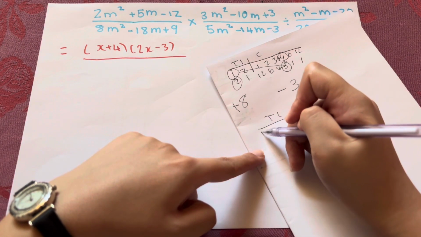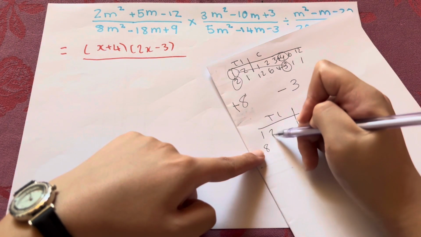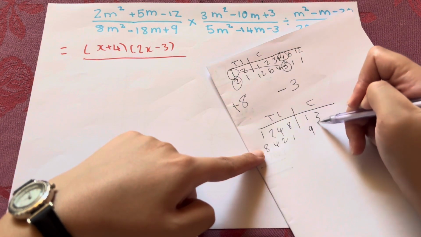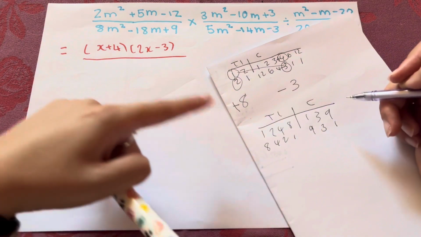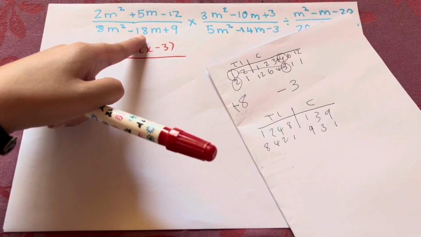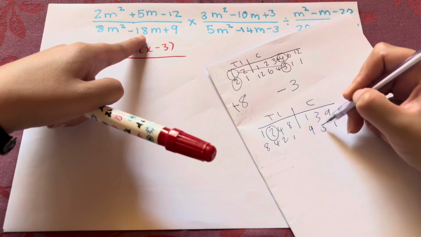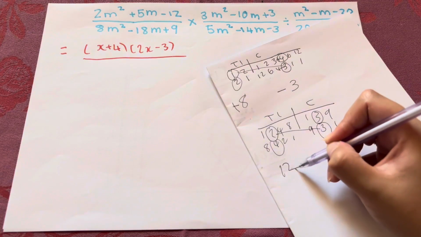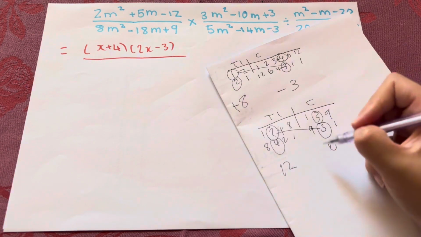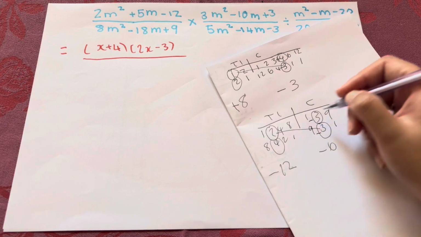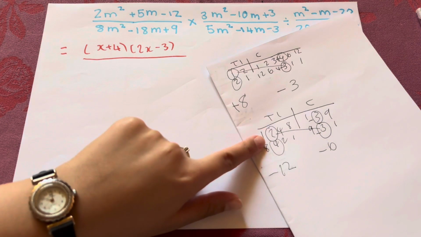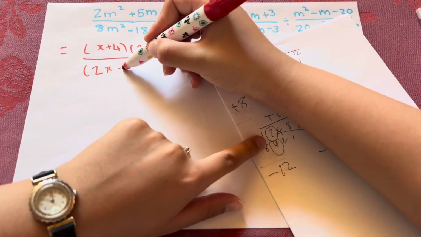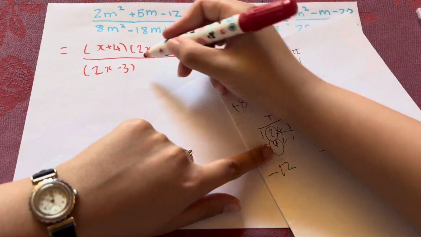Doing it for the denominator of the first part. The term 1 is 8. And the last term is 9. So I'm listing the pairs. Let's obtain negative 18. Possibly 2 by 3 is 6. And 4 by 3 is 12. We can obtain a minus 18 if they're both negative. So our brackets are going to be 2x minus 3, 4x minus 3.